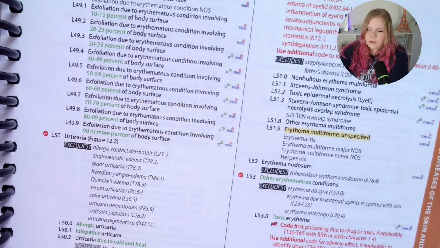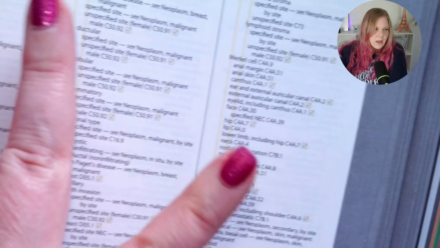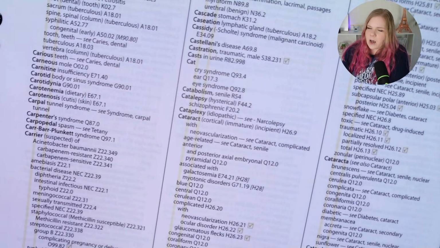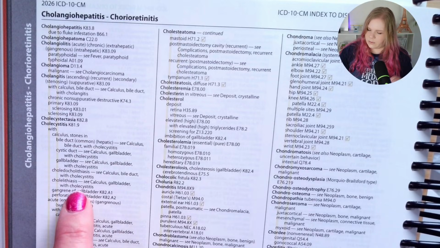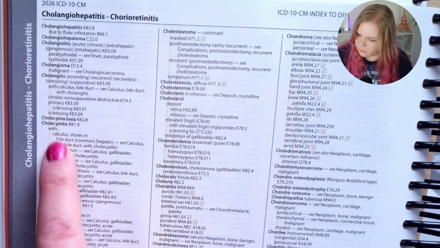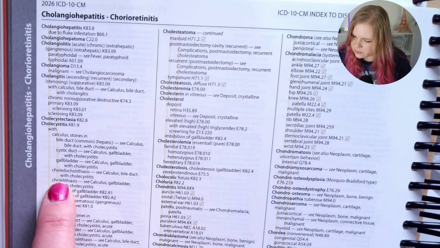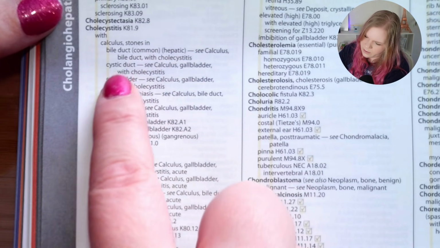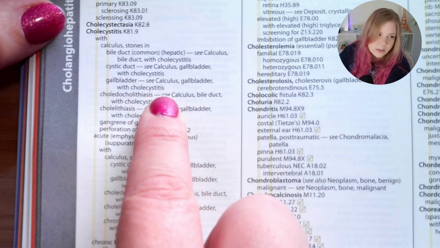Now, next we need to figure out our diagnosis. For ICD-10-CM, we do have to start in the alphabetic index. And our diagnosis that we have is symptomatic cholelithiasis and chronic cholecystitis. So a lot of these have combination codes. So I'm going to start with cholecystitis. All right, so here we have cholecystitis, and then we have with, and then we're going to look for symptomatic cholelithiasis. Okay, it says cholecystitis with calculus in the gallbladder, see calculus, gallbladder, with cholecystitis.